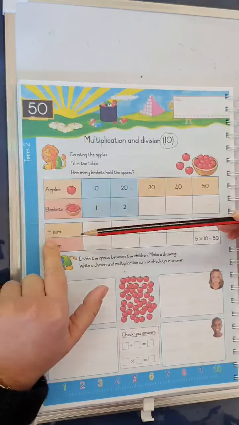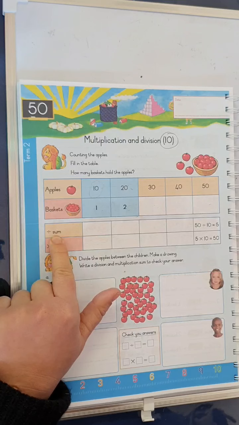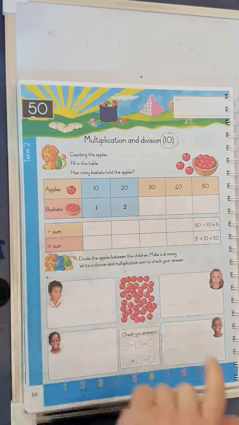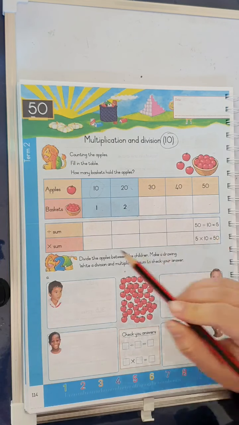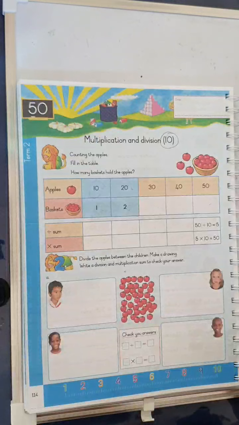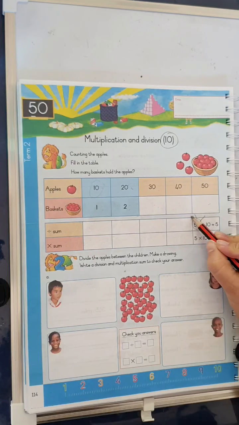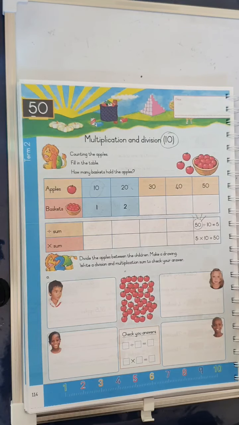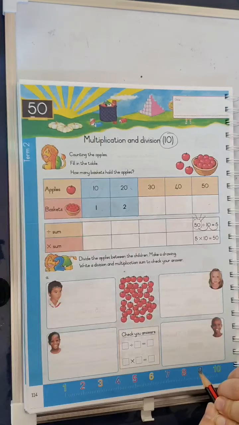Over here, you will then do the actual sum, the actual equation. They've done 50 for you. Now, 50 divided by 10. Remember, division is when you share something equally into groups. We are taking the 50 and we are dividing them into 5 baskets. That's what happened over there. And the reverse of division is multiplication. 5 times 10 equals 50.